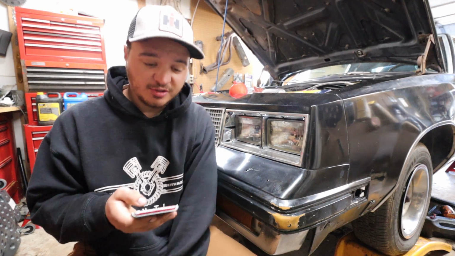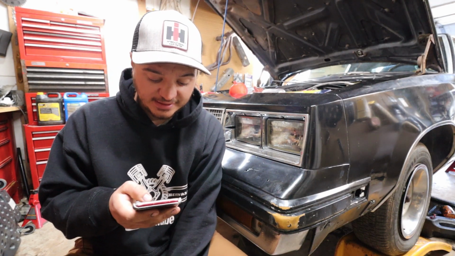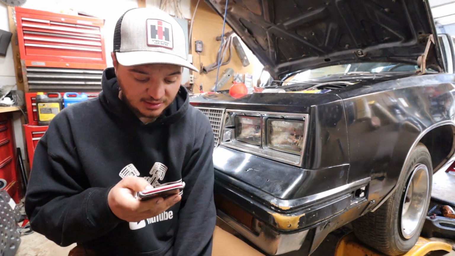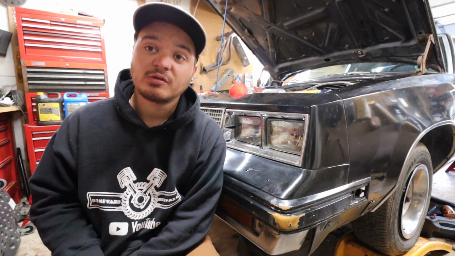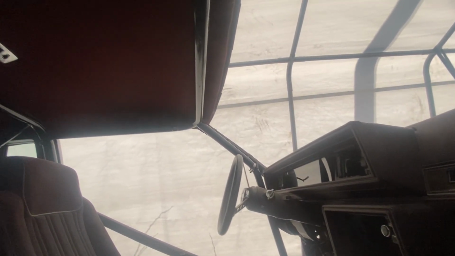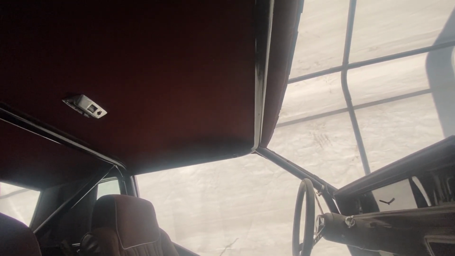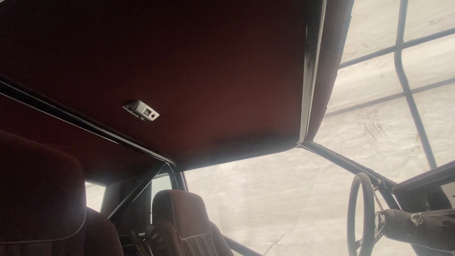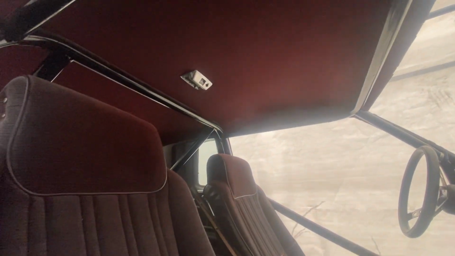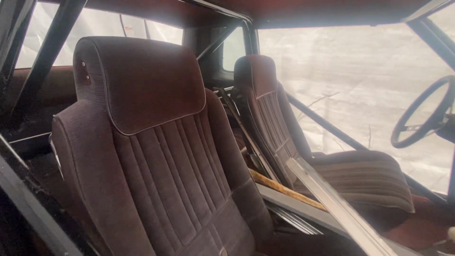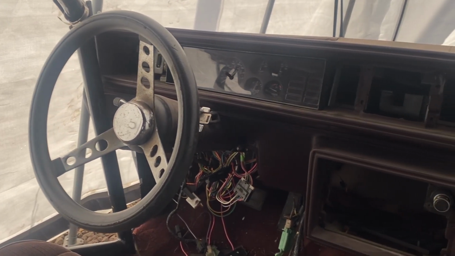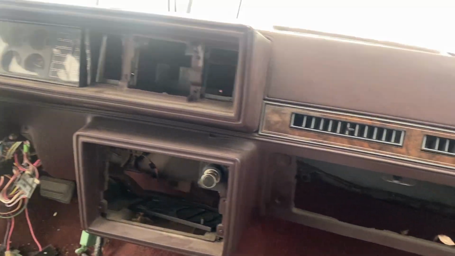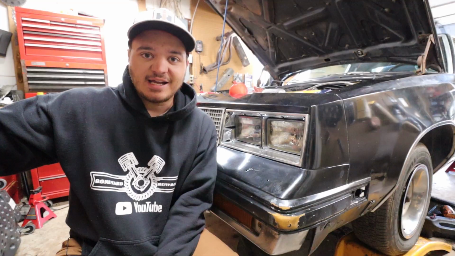The next RPO code that I wanted to go over here was 79C. That would give the indication for the ruby red cloth interior, so the seats, the carpet, and the headliner are going to be ruby red, which really does suggest that the interior in the race car right now is truly the interior out of this car. It makes complete sense, since the numbers are correlating with that color interior.